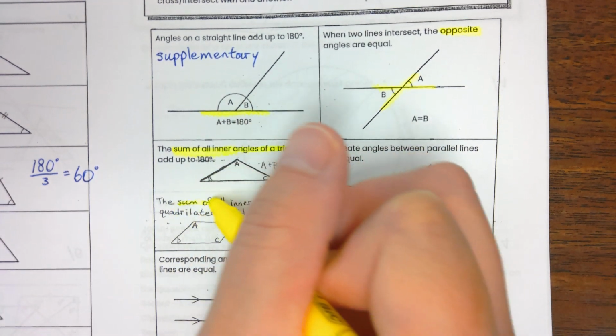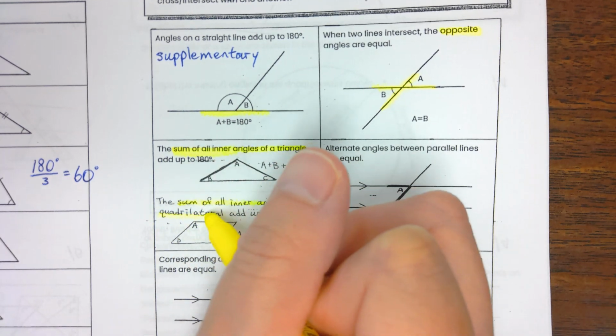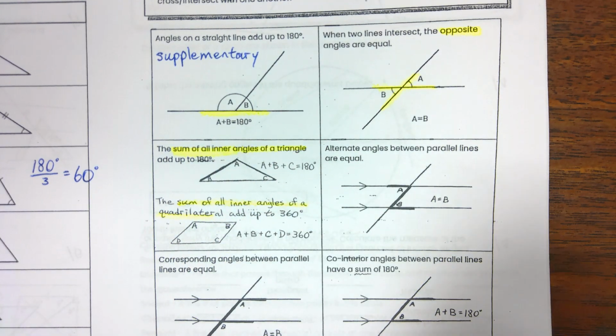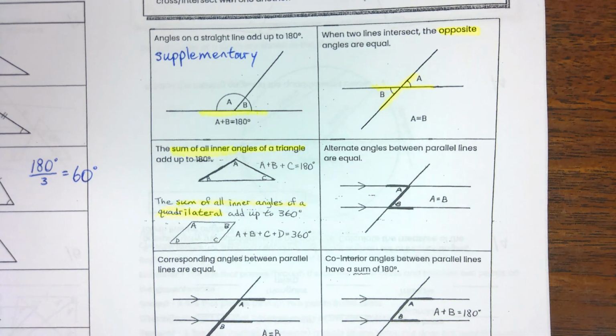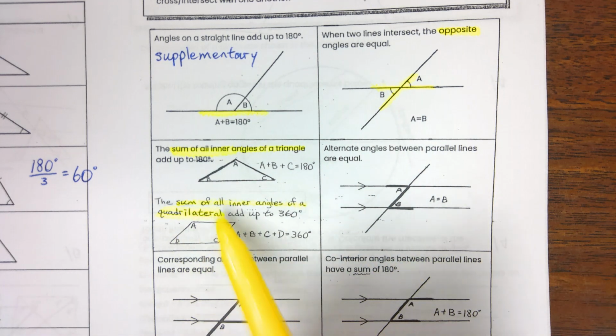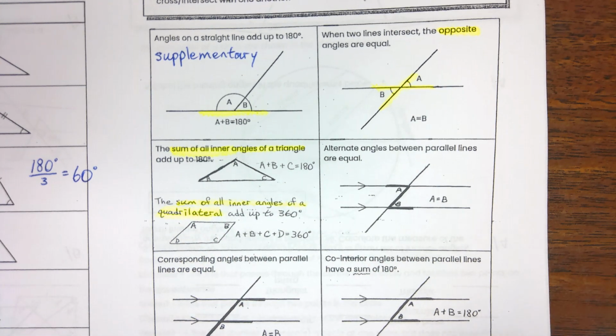Okay, and so same thing. In a regular pentagon, how many equal triangles can you draw in a pentagon? You can draw 3, and so you do 180 times 3. That's how you get the sum of that shape.